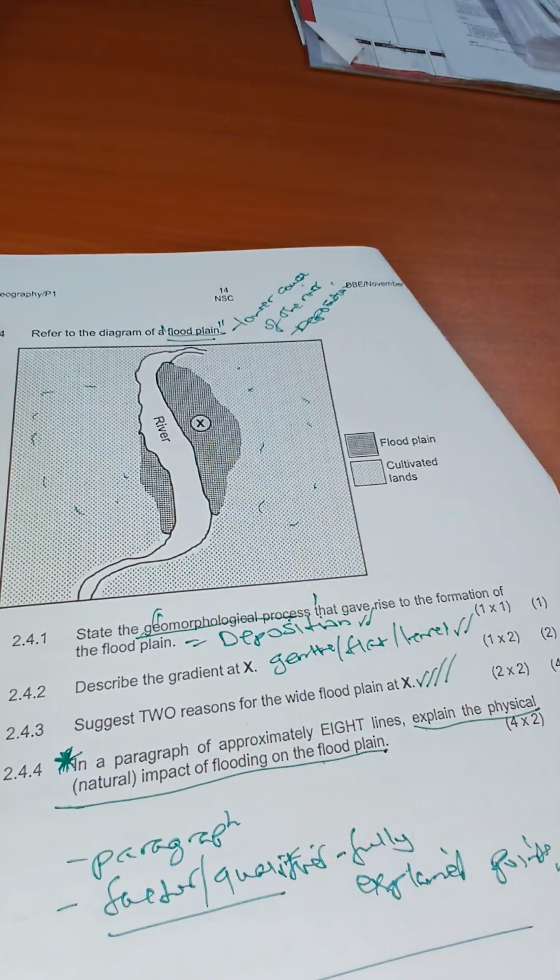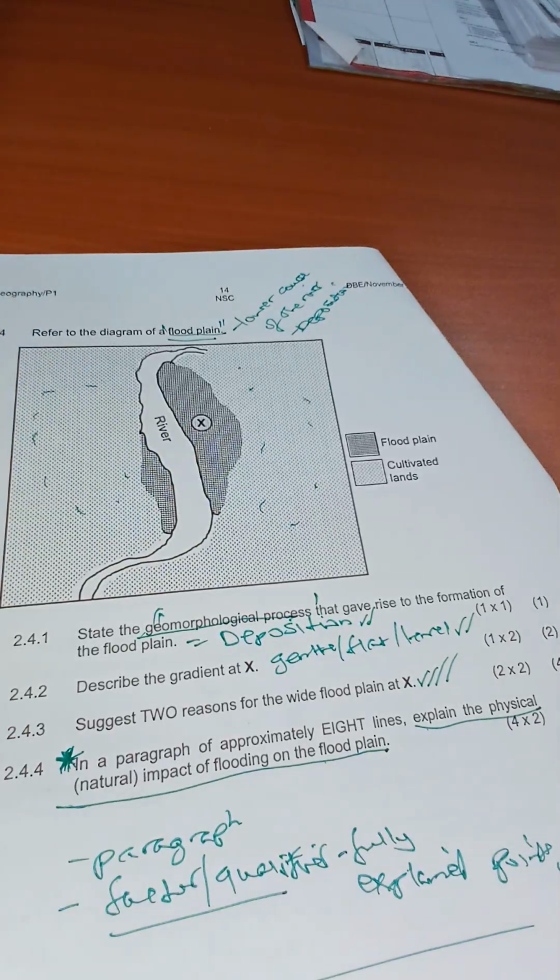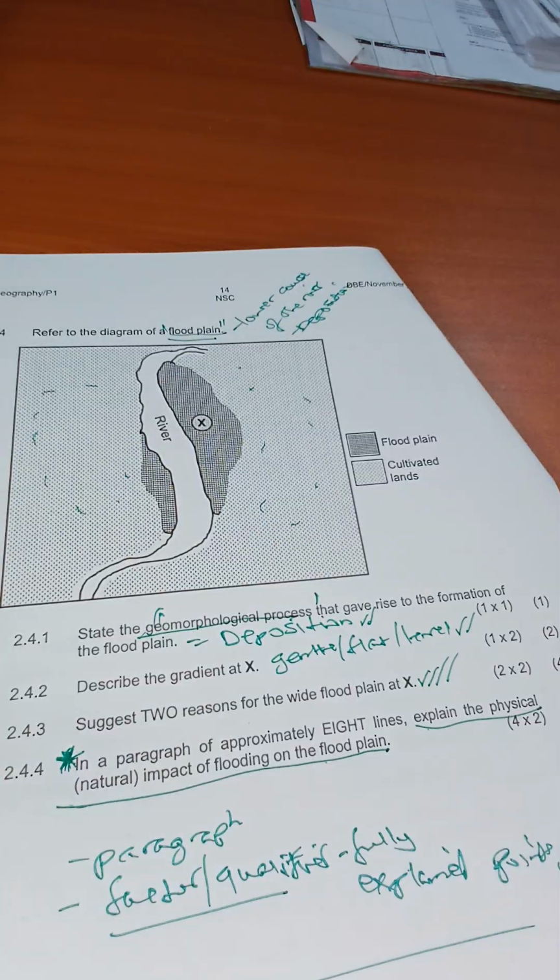Number 1. The deposition of silt increases the width of the floodplain. This is the physical impact. So we are saying now, deposition of silt. What does it do? It increases the width of the floodplain. We are having more alluvium deposited, which means the width of the floodplain increases. That's basically what we are trying to say.